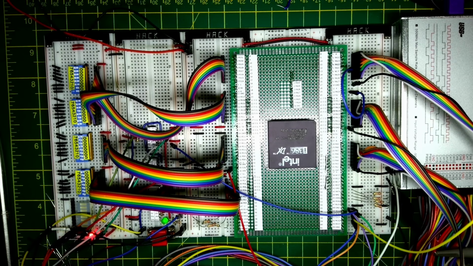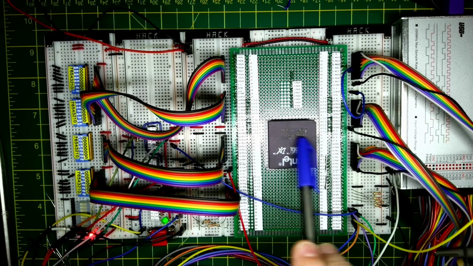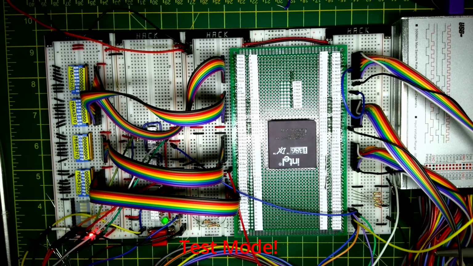I'm also going to be looking into using the processor internal testing, which if we set the busy line low during reset, then theoretically the chip will go into reset mode. So we are looking more at testing the chip in the next video.